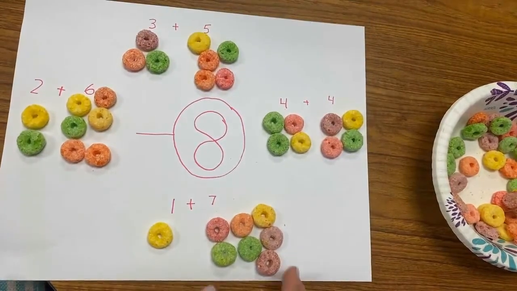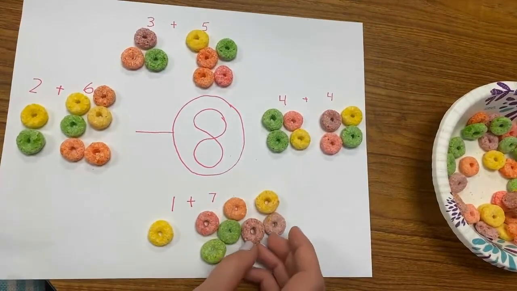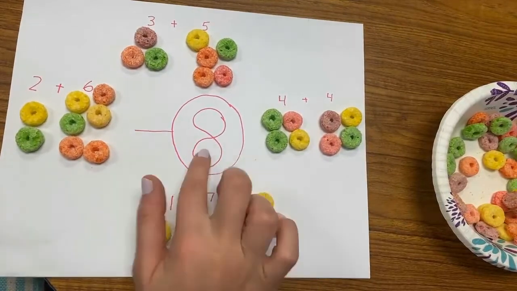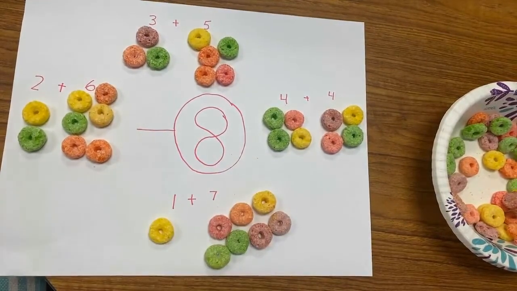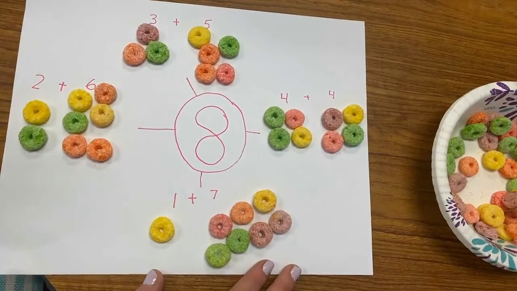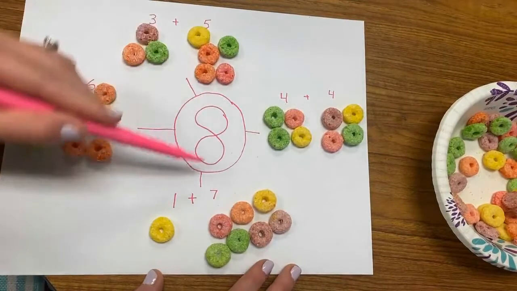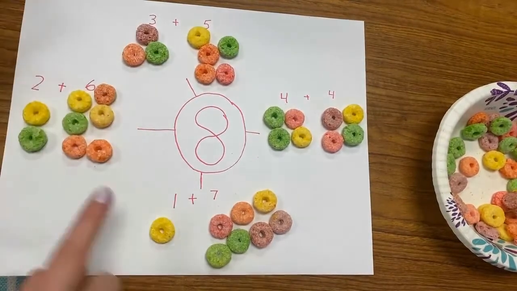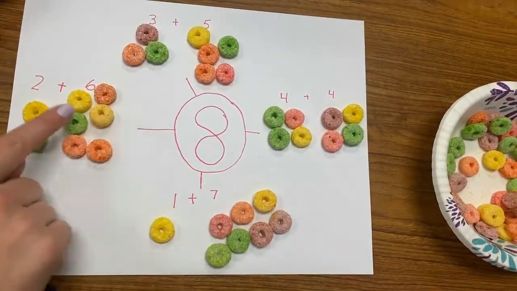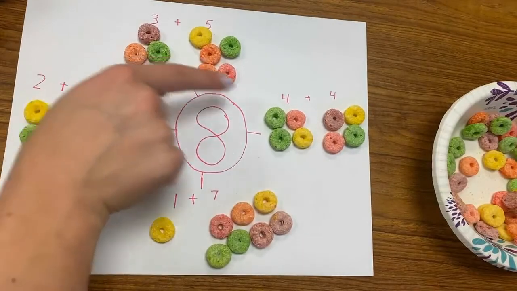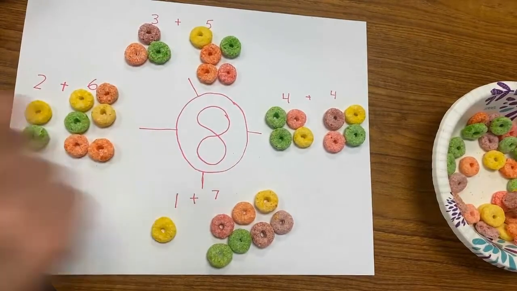So you could keep going as many times as you can think of different ways to make that number. Have lots of fun. And one more thing I forgot to mention. Remember to add those lines in to show your webs and the different groups that you made. So this connects to this group, this group, this group, and this line connects to this group.